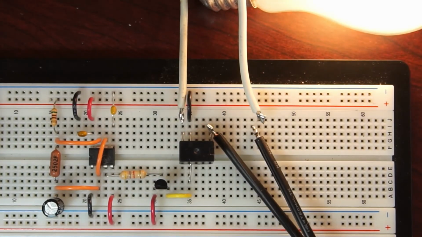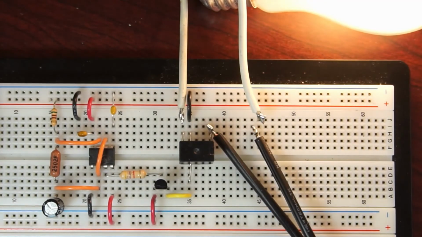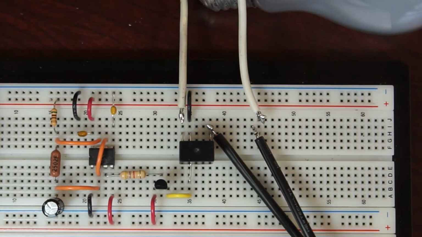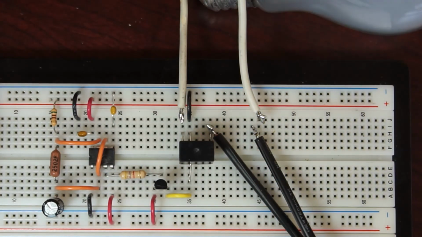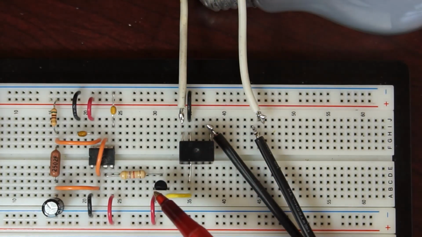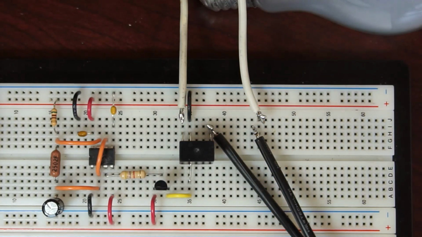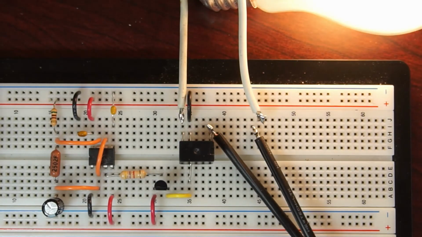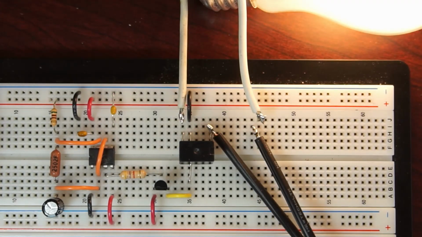This is a 2N4403. It has a different package than the 2N2222A. This one's called a TO95. But they both have the same pin orientation, so that I was able to plug the PNP transistor into the very same holes on the breadboard as the NPN one used before. Everything's working as it should.